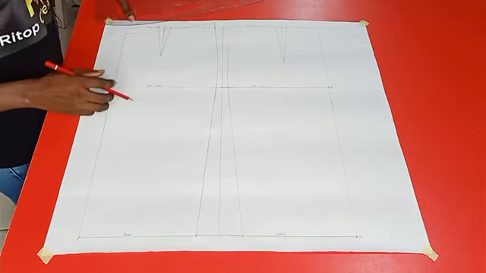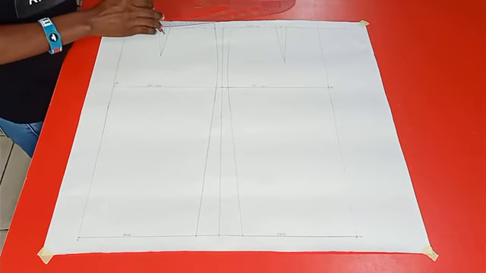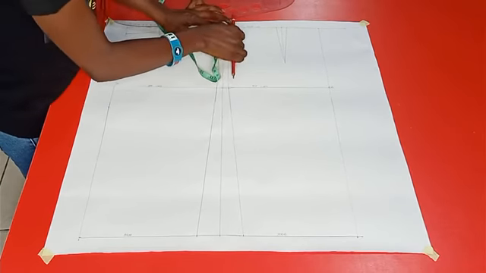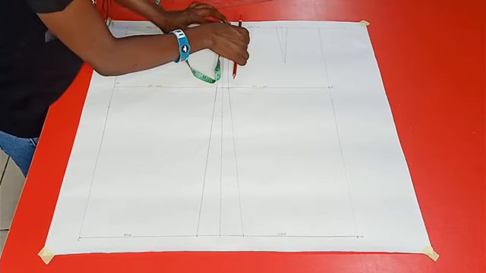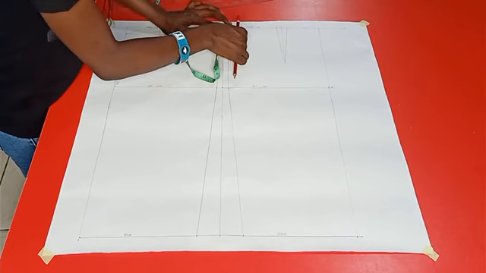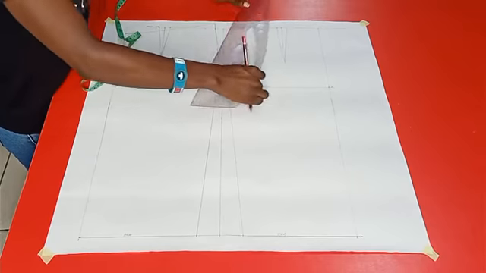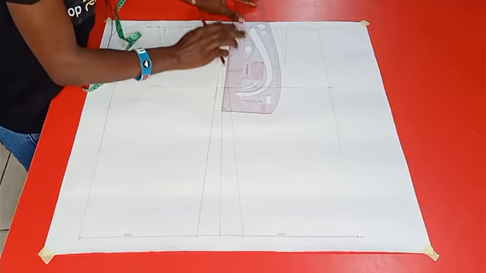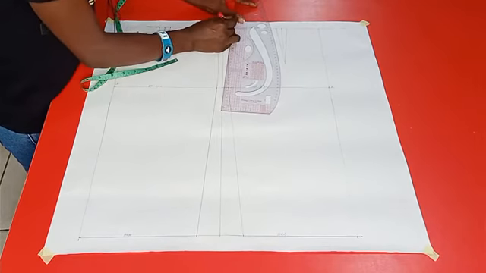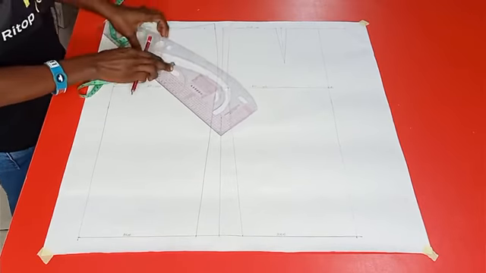Alright, so you repeat the same thing, or well, not the same thing actually, but for here, we come up as well by 3/4 of an inch, that's 0.75. Okay, so you extend the line to meet up with the 0.75 and so, alright?